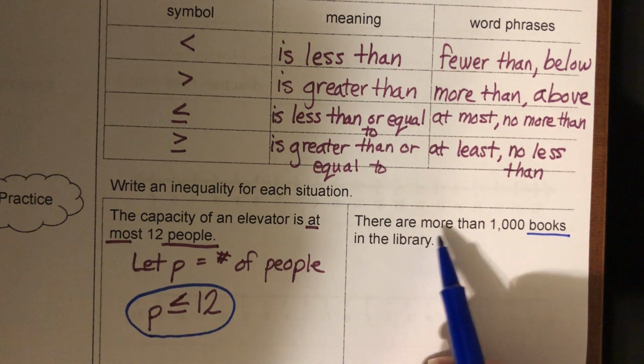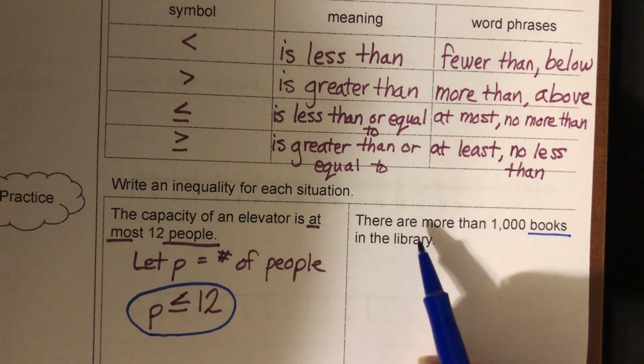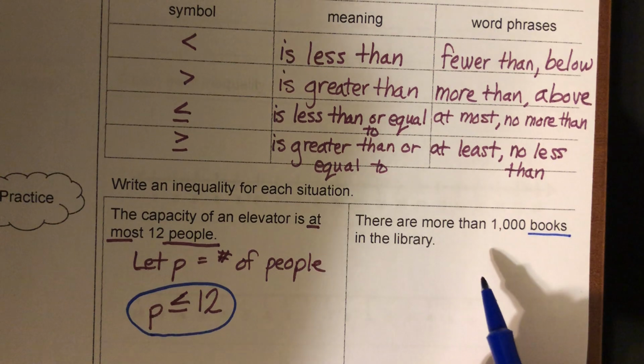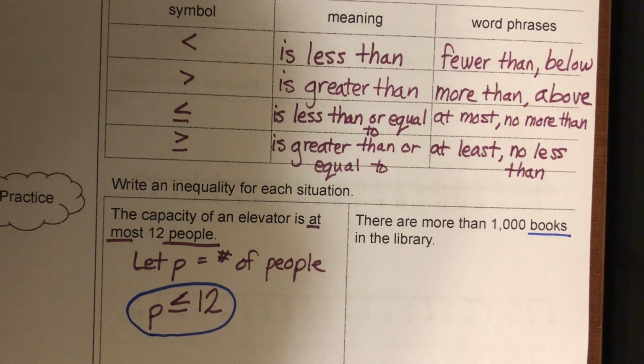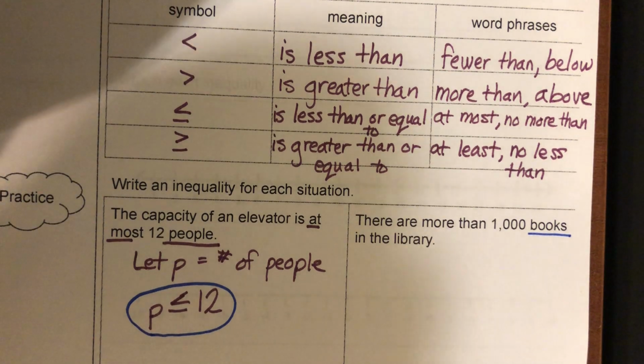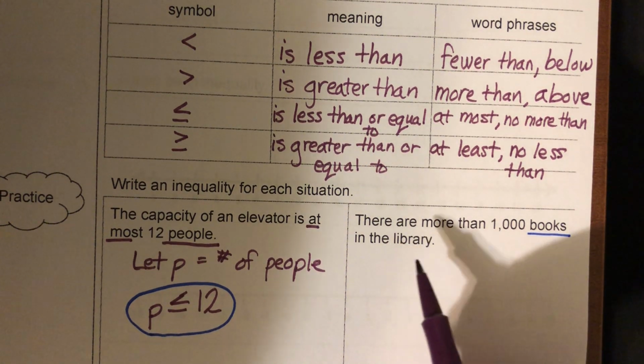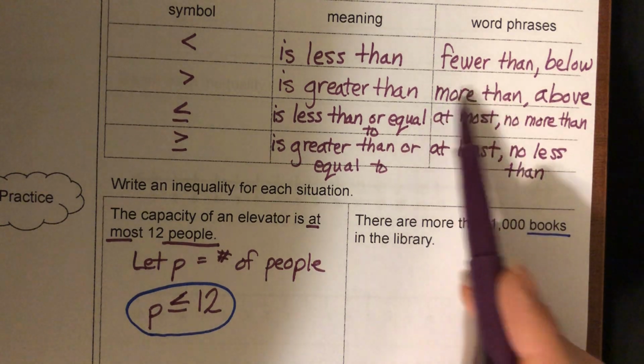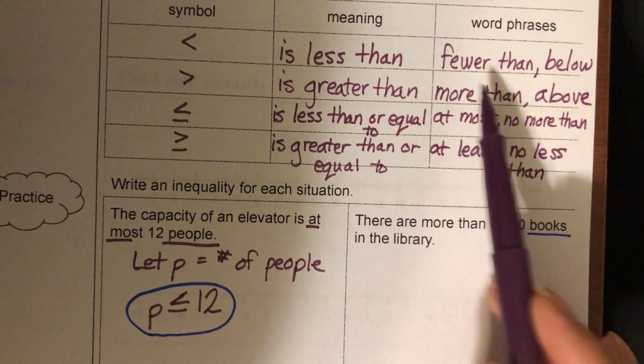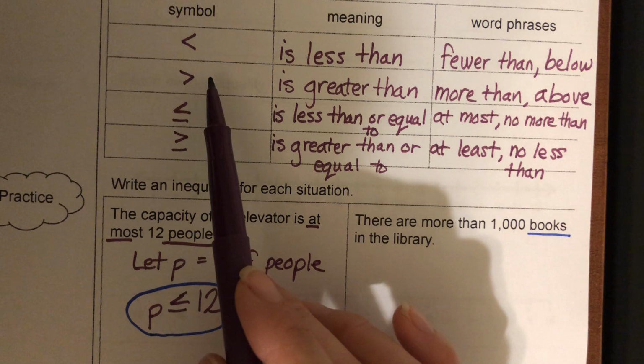So, and it says more than. Since it says more than 1,000, it can't be 1,000 because it's telling you it's more than 1,000. So that's what we're gonna roll with here. And we can also, let's see, more than right here, more than 1,000. So that is the greater than symbol that we're gonna use.